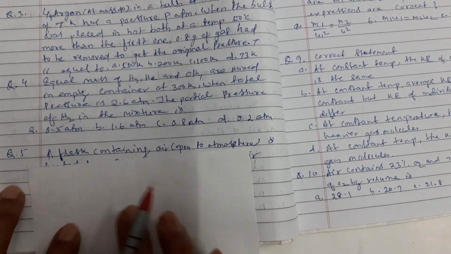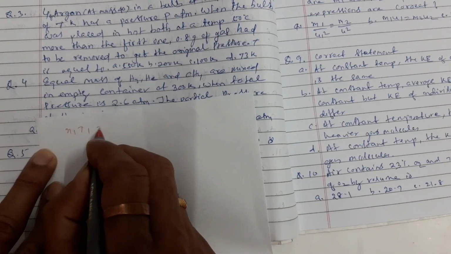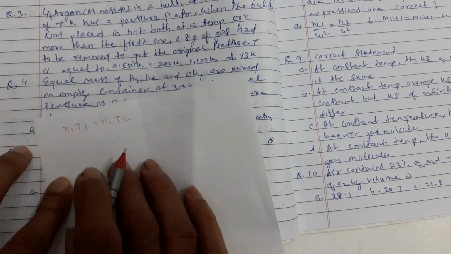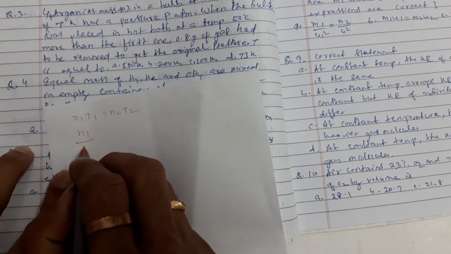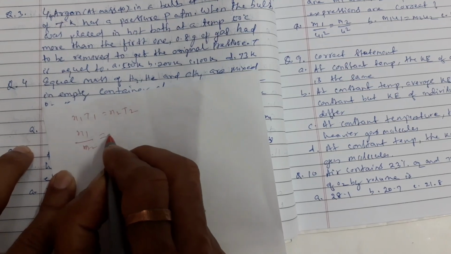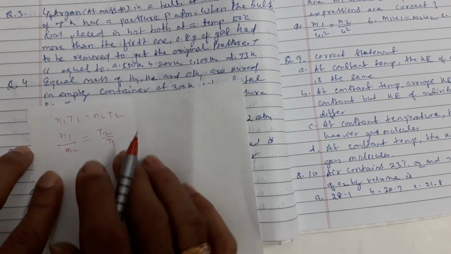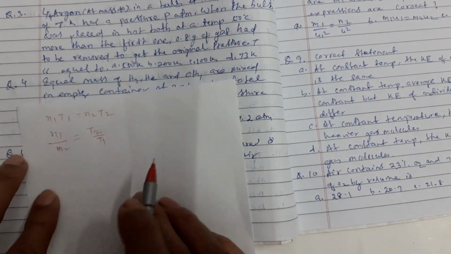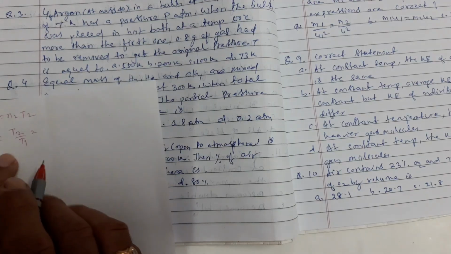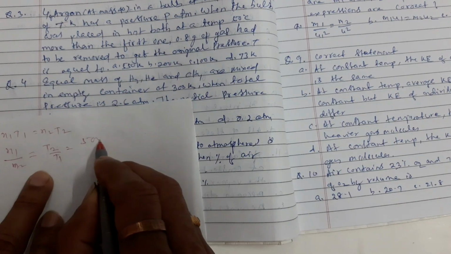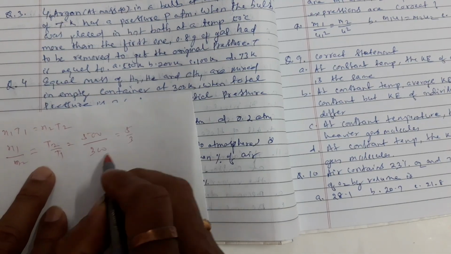N1 T1 is equal to N2 T2, therefore N1 by N2 is equal to T2 by T1. T2 is given 500, T1 is given 300, so you will get 5 by 3.